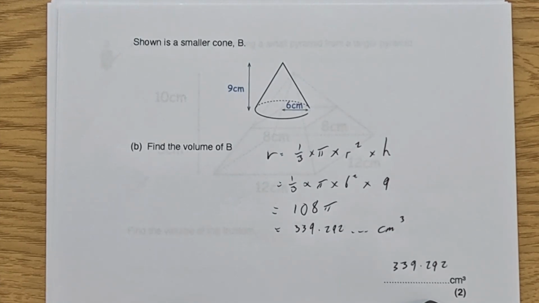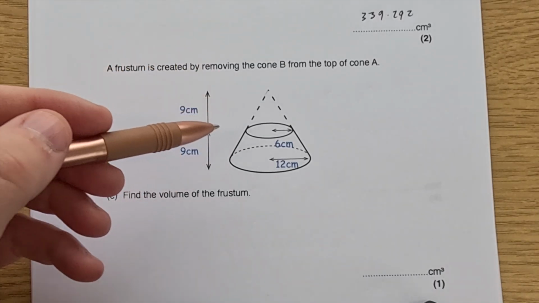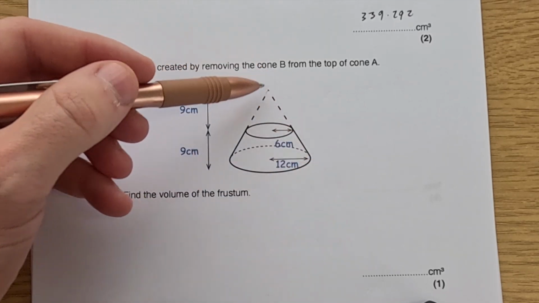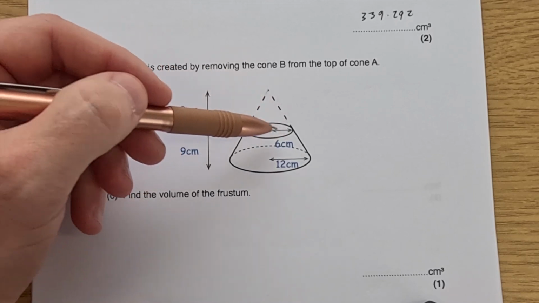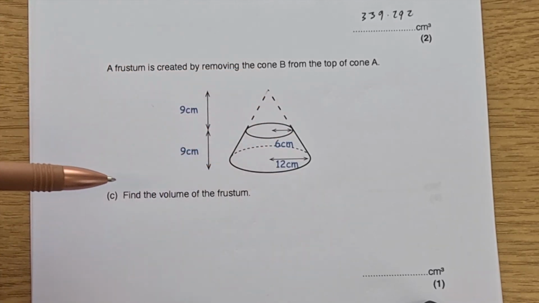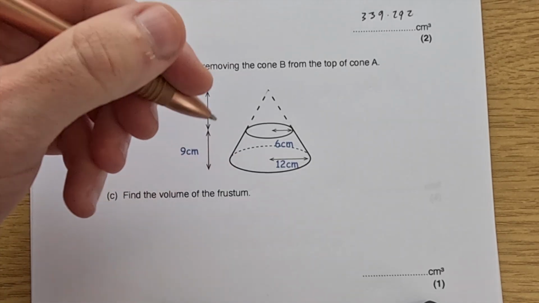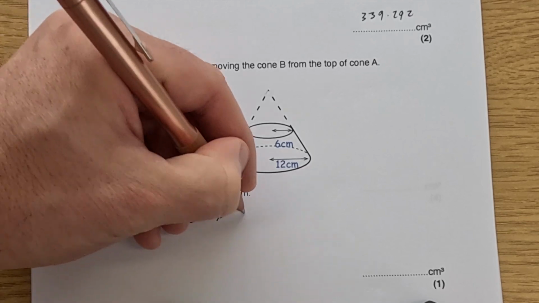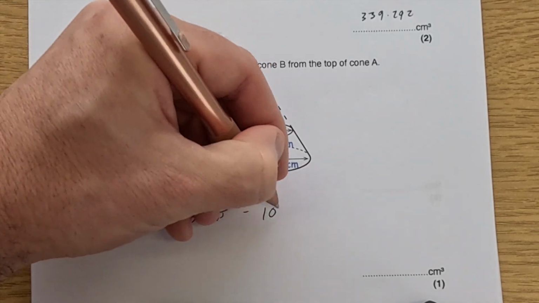Okay, and then if we carry on, we're then told a frustum is created by removing cone B from the top of cone A. So this whole cone would be cone A. This cone that's been removed is cone B, and what's left is the frustum. So to find the volume of the frustum, we just need to take away the volume. So we need to do the volume of the larger one, which was 864 pi, subtract the volume of the smaller one, which is 108 pi.